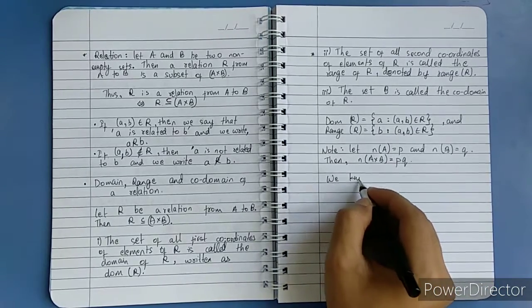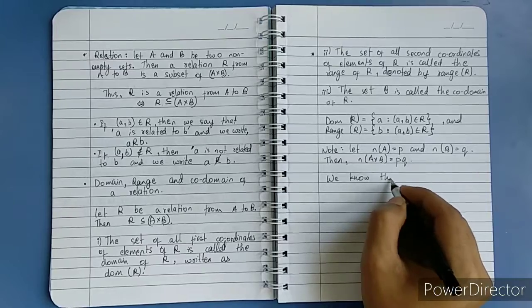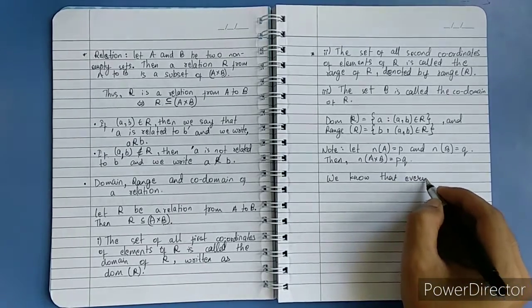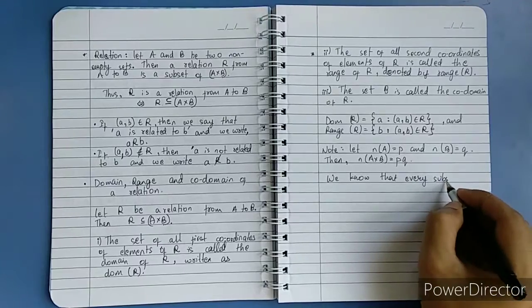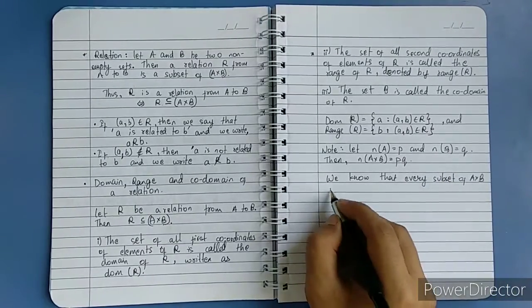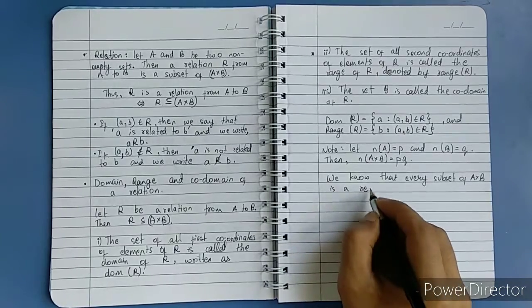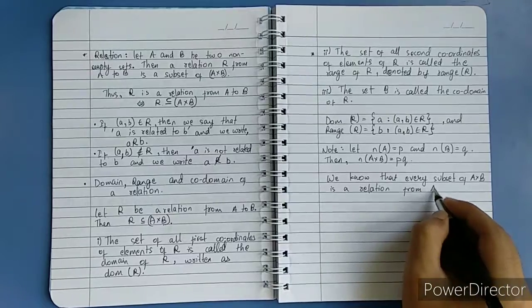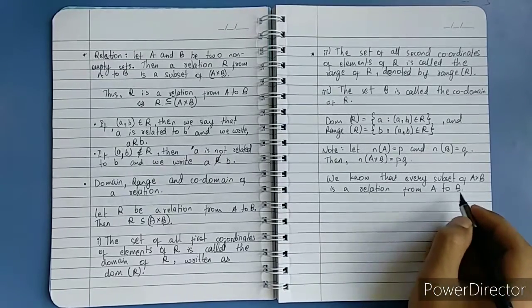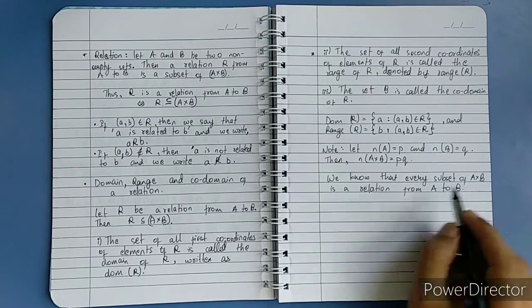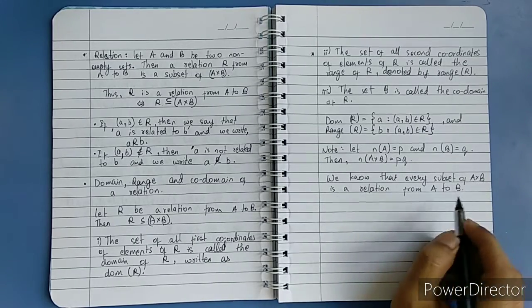We know that every subset of A cross B is a relation from A to B. Relation is basically a subset. So any subset that we take of A cross B will become a relation from A to B.